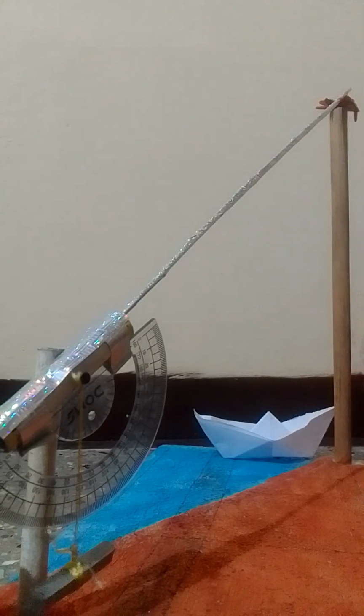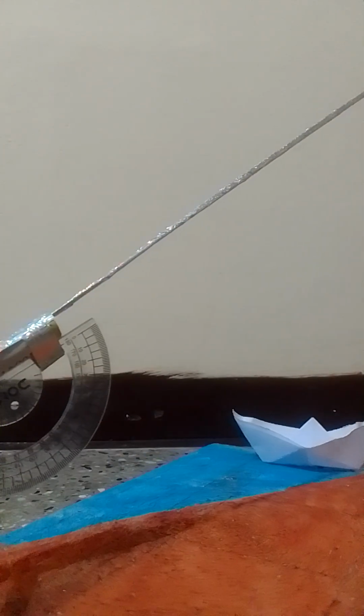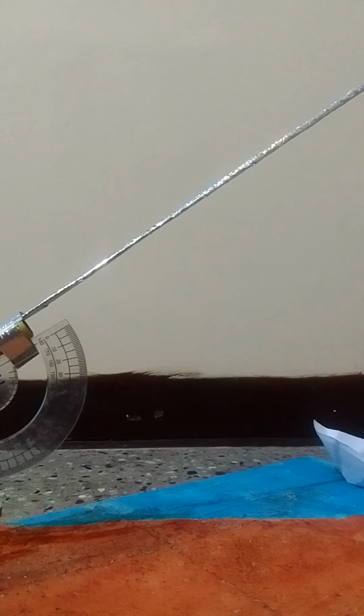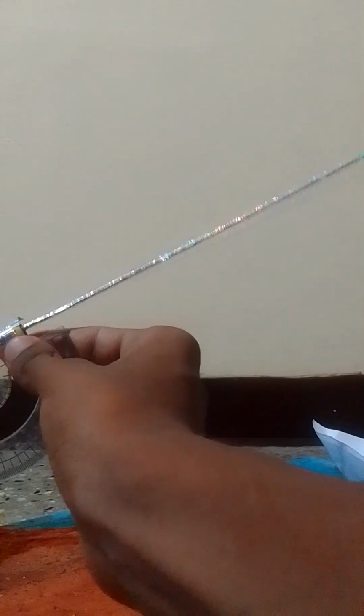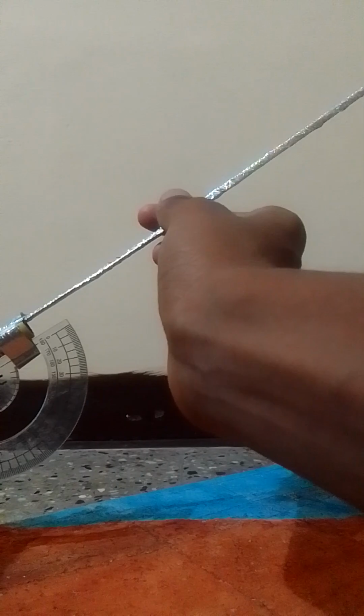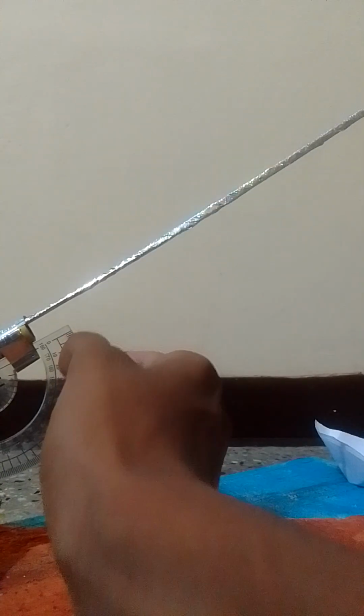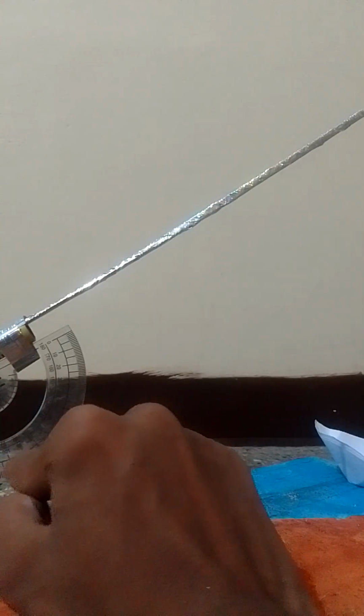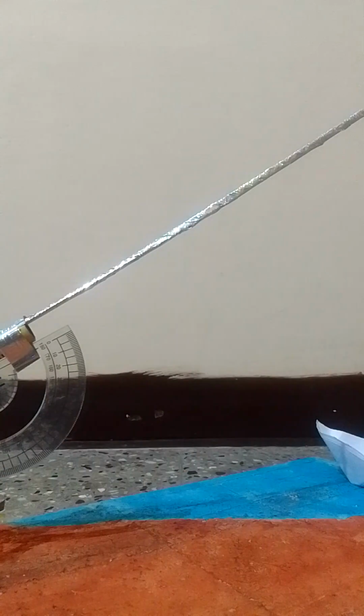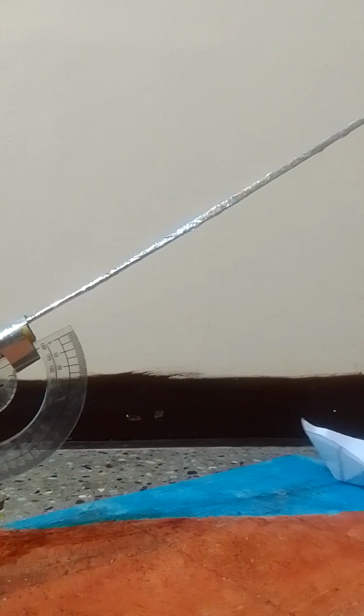Wait a minute. I fixed that, and I want to note the angle. You see, 10, 20, 30. It's a 45-degree angle.